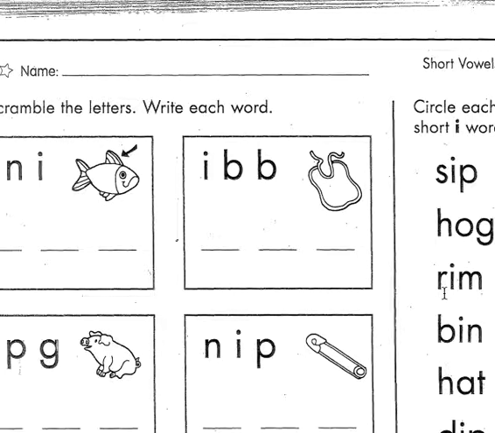Oh, let me go back. Over here on this side of your worksheet, boys and girls, you have another task to do. You need to circle each short I word. Circle each short I word. What sound do we hear for short I? Let's hear it. Good. So I want you to go through each one of these words and circle the words that have the short I sound.